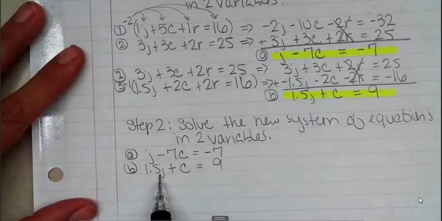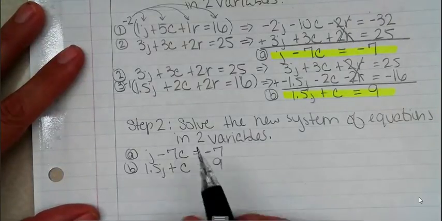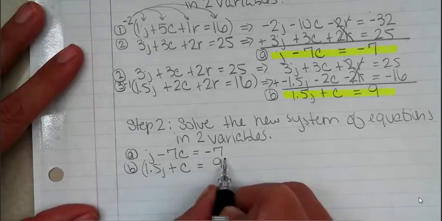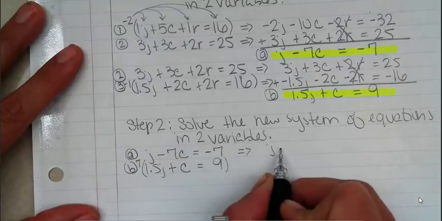So what I might want to do is multiply this bottom one. Well, I could do this a couple of ways, but I think I'm going to multiply the bottom one by 7. So that way my c's will cancel out. Okay? So I'll multiply this one here by 7. So the first one stays the same.